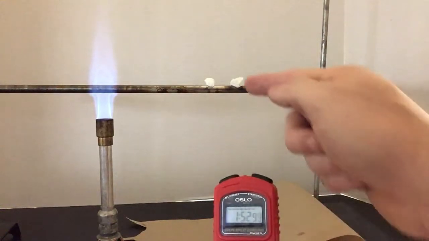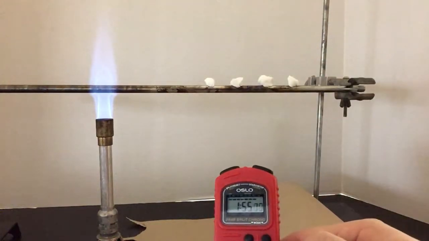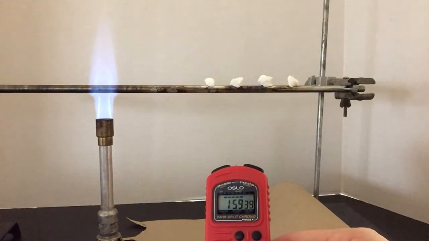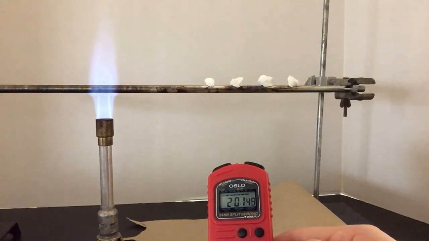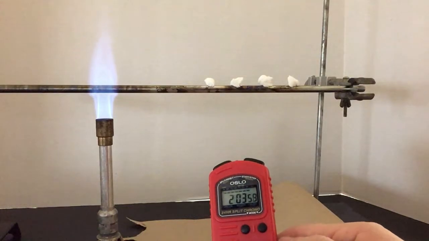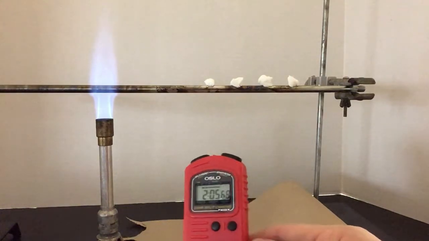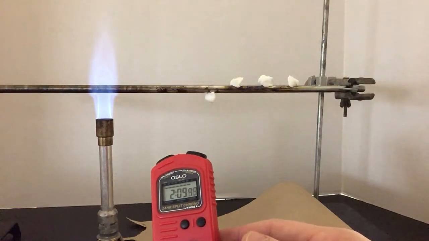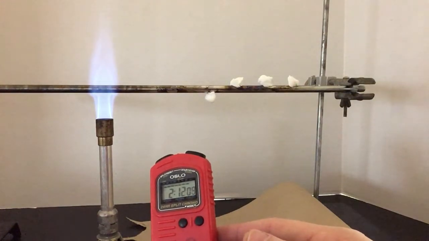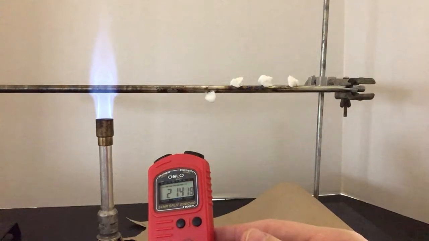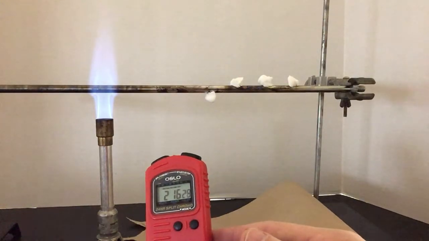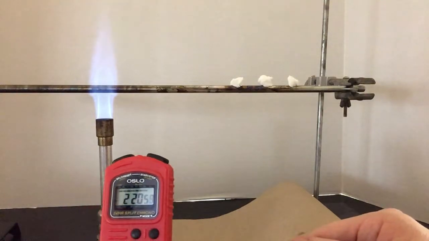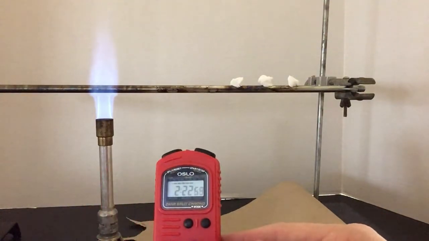Again, I'm just timing, and we're waiting to see when that first piece of shortening falls. So we can see it's starting to move. So it's at the bottom. So I'm going to say the first piece of shortening, even though it's technically still on there, fell at 2 minutes and 11 seconds. So go ahead and record that for the fall time for shortening drop number 1, 2:11.